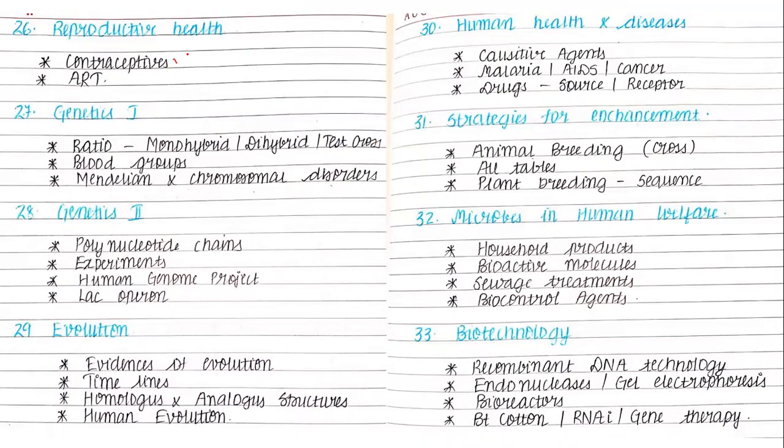Reproductive health: one contraceptive, one ART. Two questions from this single chapter will definitely be asked. There is only confusion whether a question will come from the living world or not. Last year there was a question, this year also there will be, because everybody will be studying that chapter. So they will definitely be forced.